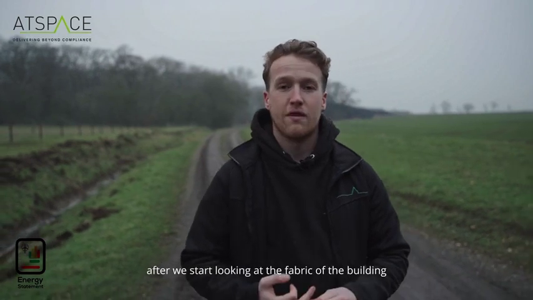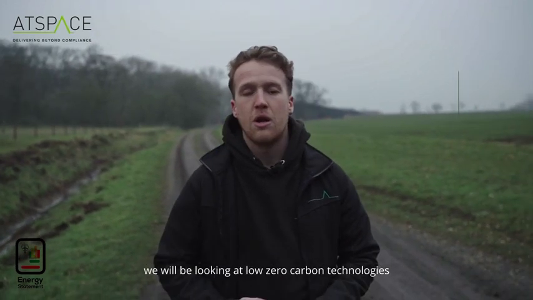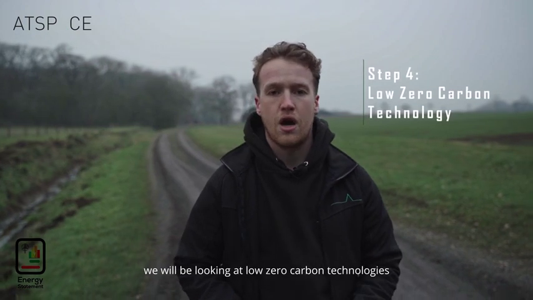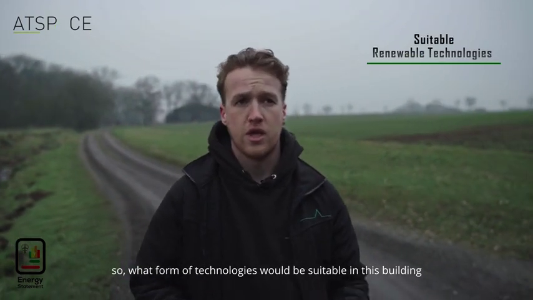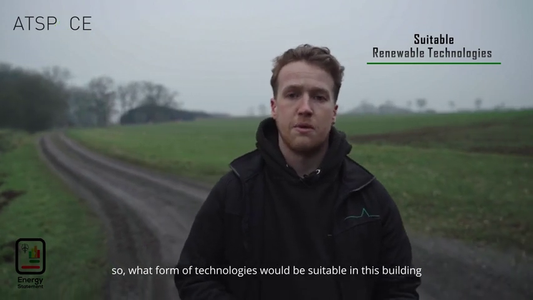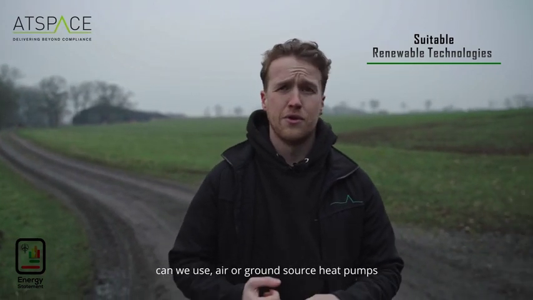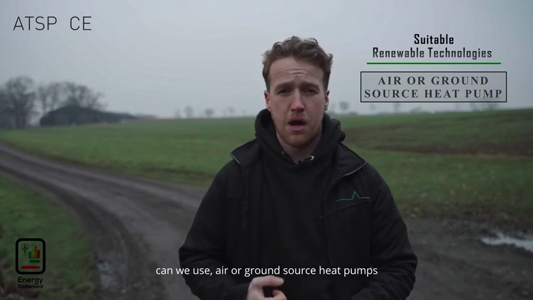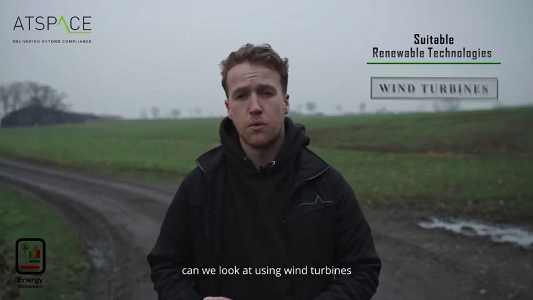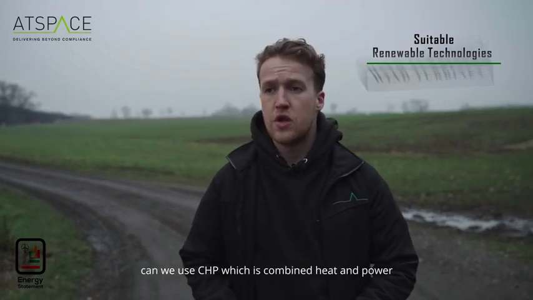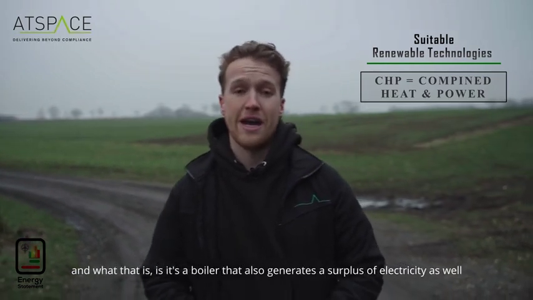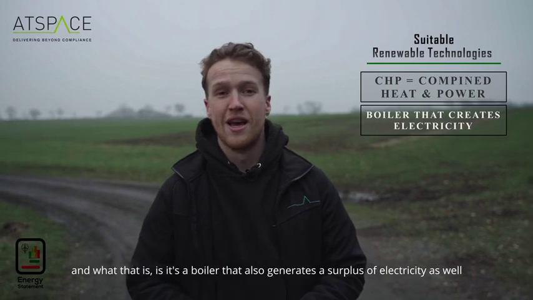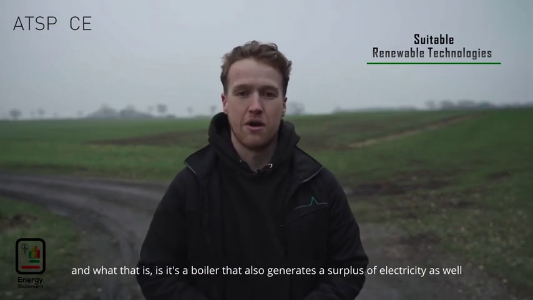After we start looking at the fabric of the building, we'll be looking at low zero carbon technologies. So what form of renewable technologies would be suitable in this building? Can we use air or ground source heat pumps? Can we look at using wind turbines? Can we use CHP, which is combined heat and power? And what that is, it's a boiler that also generates a surplus of electricity as well.